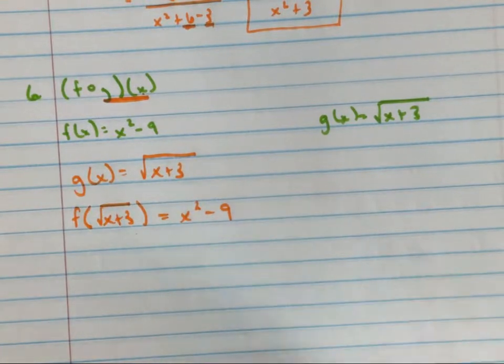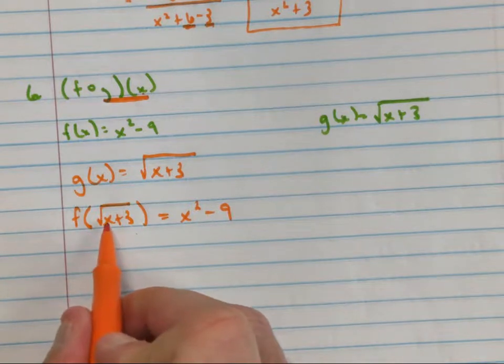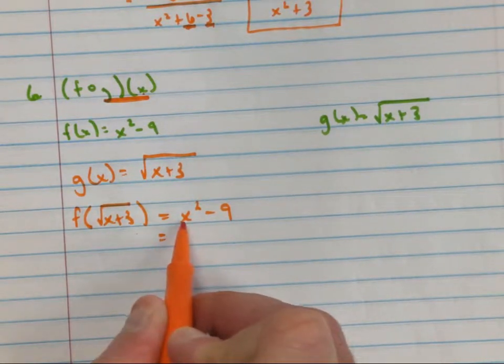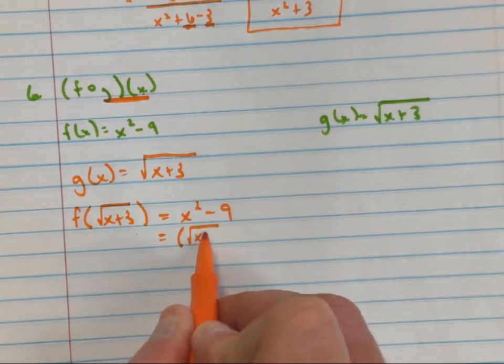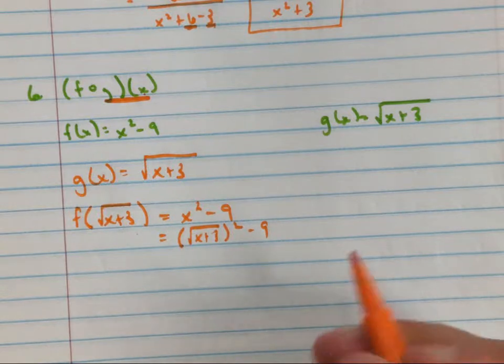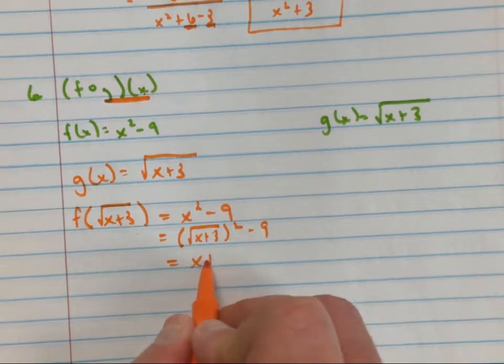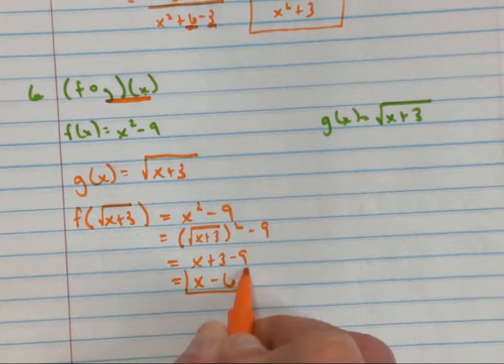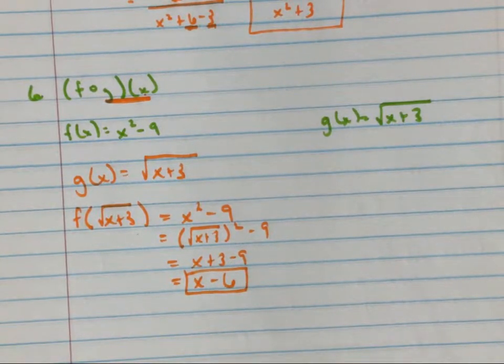I know there's a lot of steps, but this keeps it flowing and makes sense to you. Now, whatever's inside that parentheses is what I plug in for that variable. So I'm going to plug in what for x right here? When I square a square root, what happens to that? So I'm left with x plus 3 minus 9, which is x what? Minus 6. That's your answer.